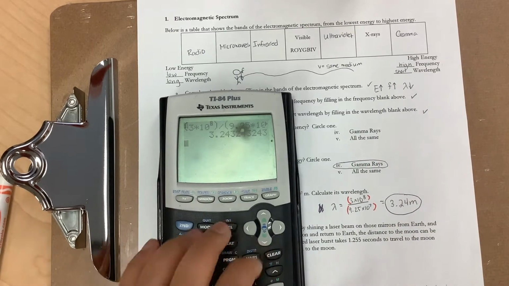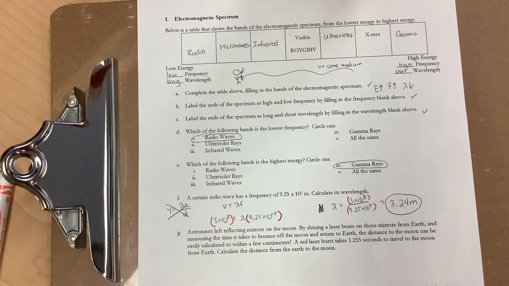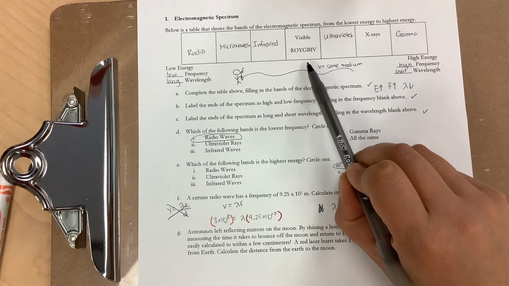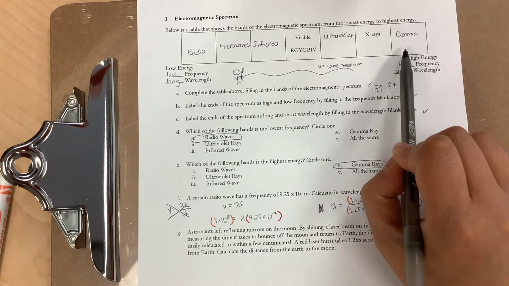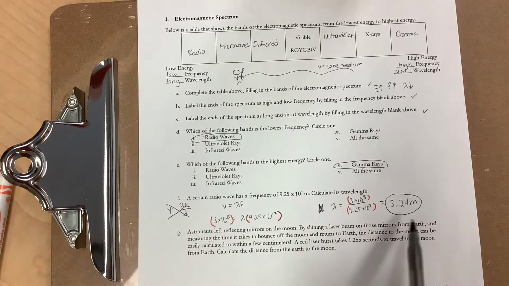This makes sense to me because radios have large wavelengths. They can be as large as a mountain. So having a large scale wavelength makes sense. Light, for instance, has a wavelength that's a little bit smaller than the width of a human hair. Gamma rays have wavelengths the size of an atom. So having a big wavelength of 3, that makes sense.